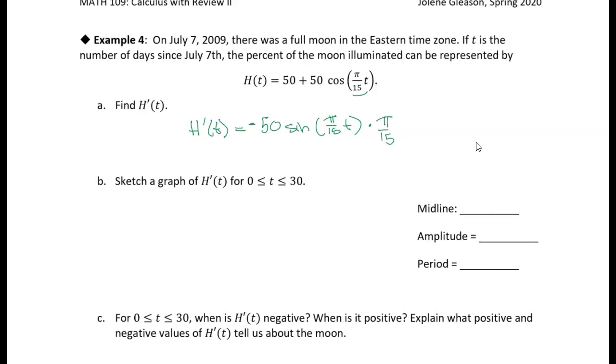Okay, so we had to use the chain rule on this one because it's not just t, it's pi over 15t. All right, so we can simplify that a little bit because I can divide this by 5 and get 10. I can divide this by 5 and get 3. So I could rewrite that as minus 10. I'm going to bring the pi out over here to the front. Pi over 3 sine of pi over 15t. Okay, so now we've taken the derivative.